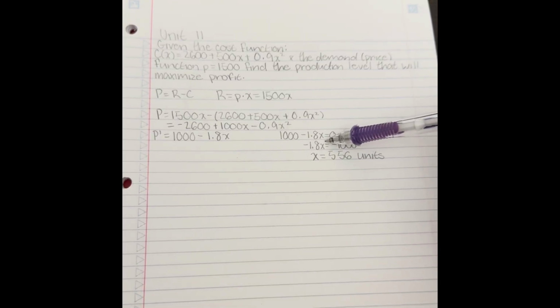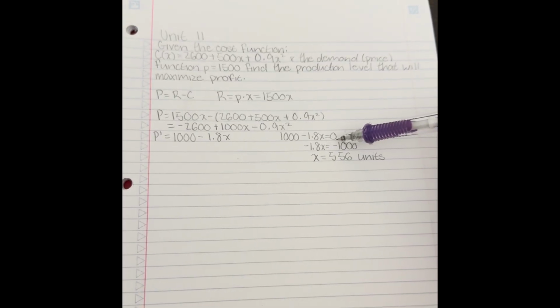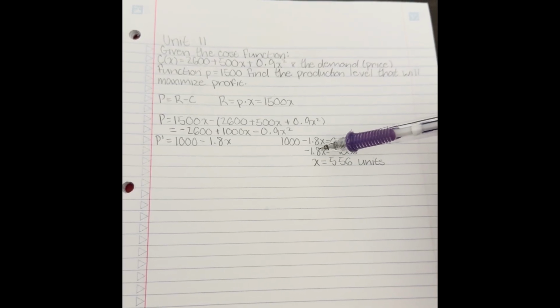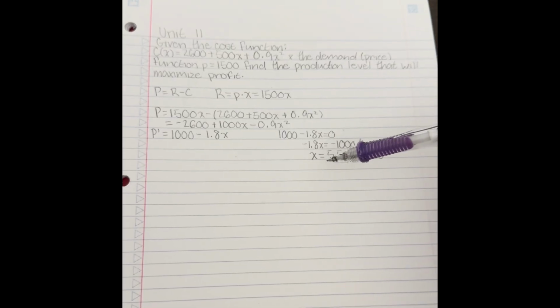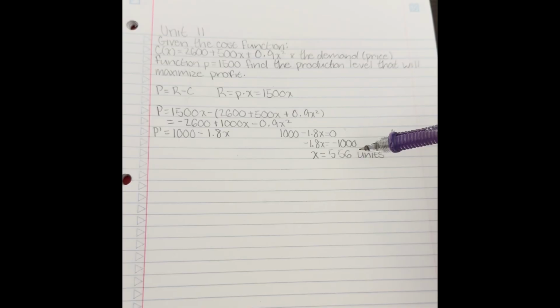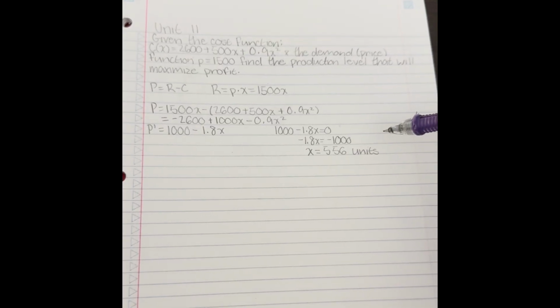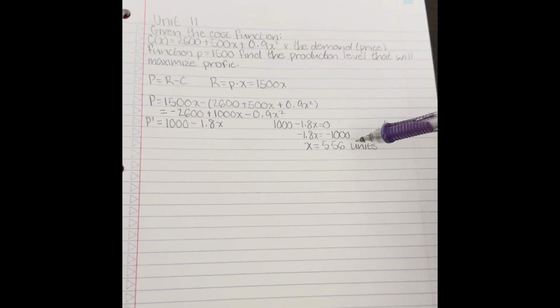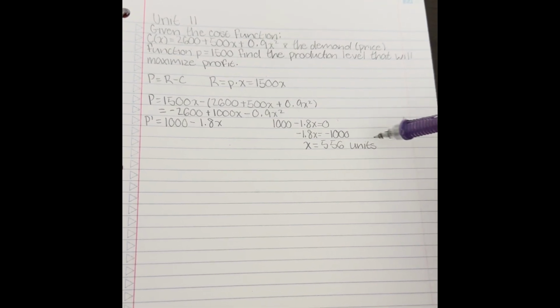So we'll get negative 1.8x equals negative 1,000, and then you'll divide by negative 1.8 on both sides. So x equals 556 units. So the production level to get the max profit will happen at 556 units.